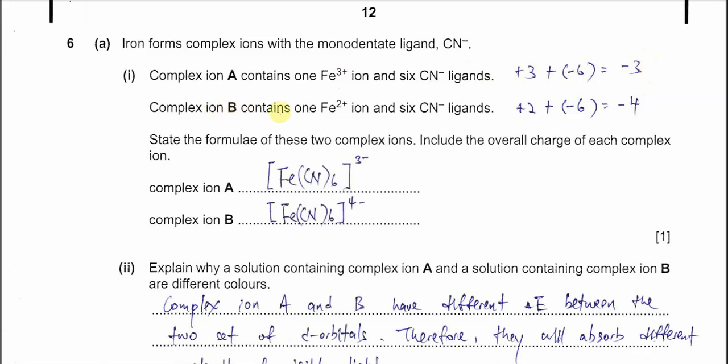For complex ion B, you just use positive 2 because it's an iron(II) ion. 6 cyanide ligands, so it's 2 minus 6, you get negative 4. That's the overall charge of the complex ion, so it's 4 negative.